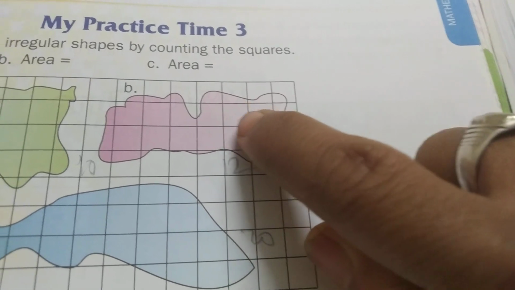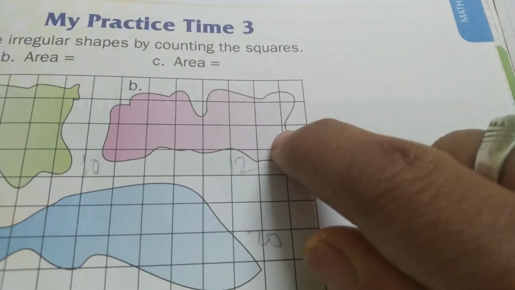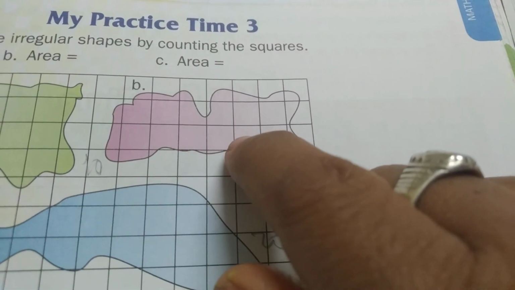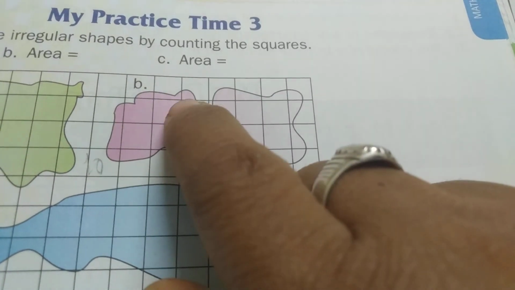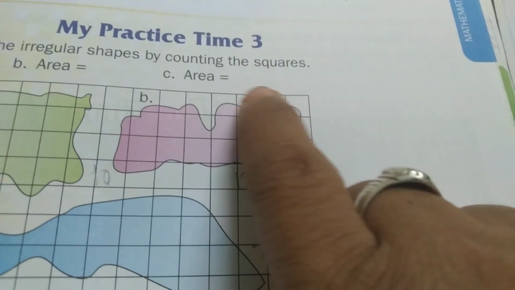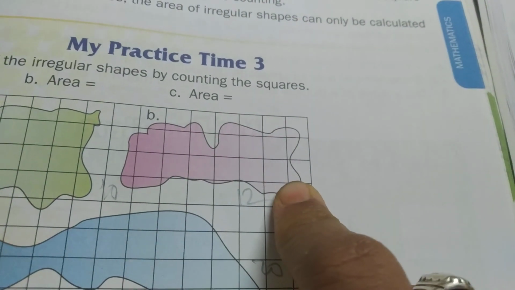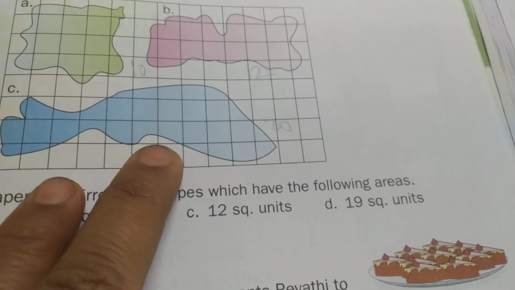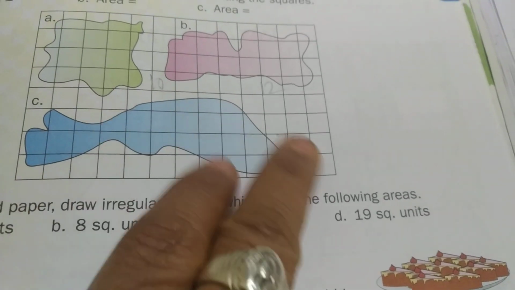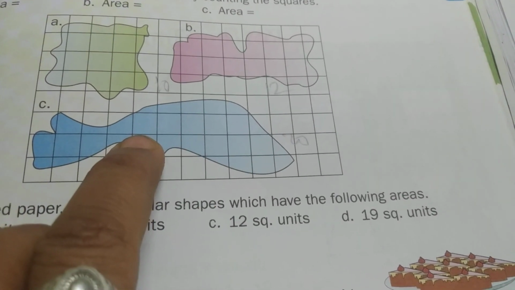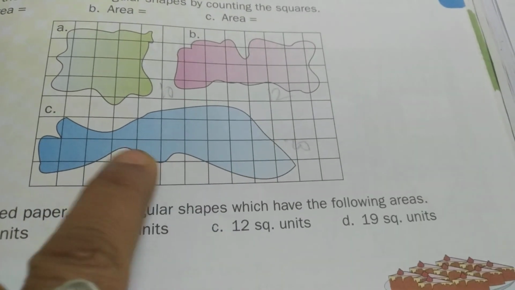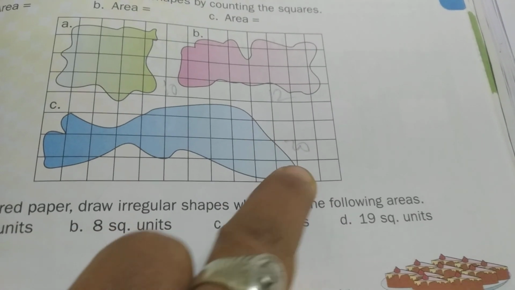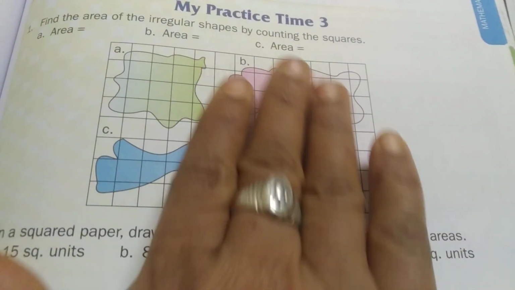See, full squares how much? Here only 1, 2, 3, 4, 5, 6, 7, 8. Again you count more than half. We'll get 4. 8 plus 4, 12. So here also we will get 10 full squares and 10 more than half squares. Then 10 plus 10, 20. So I have done this one.